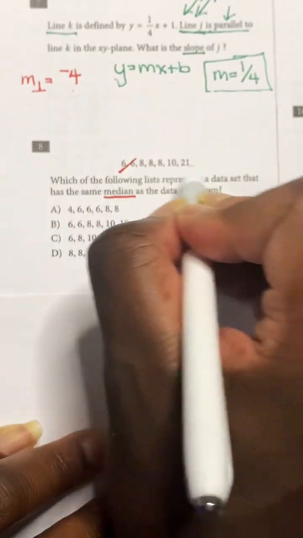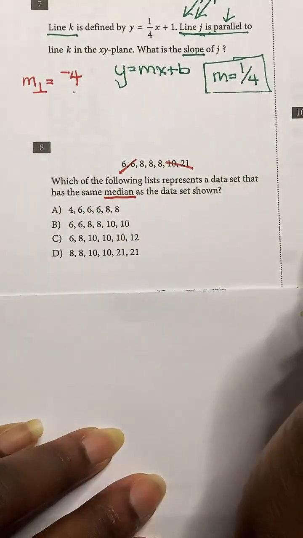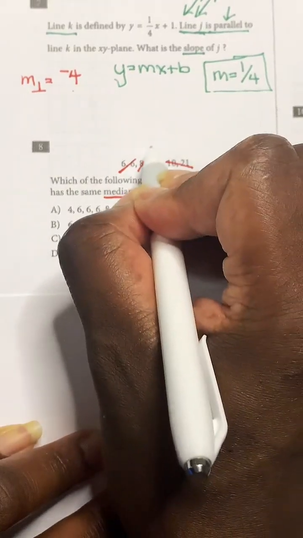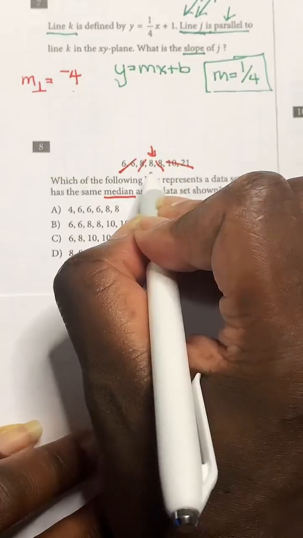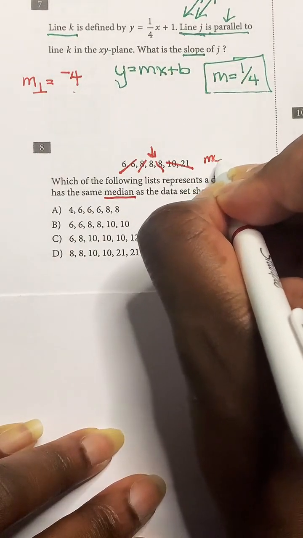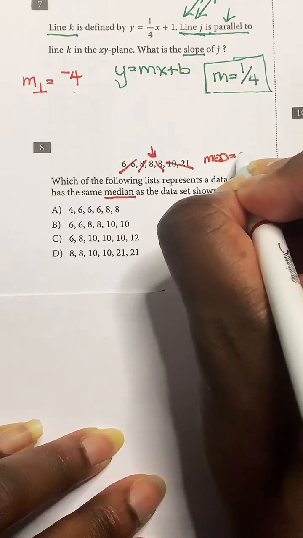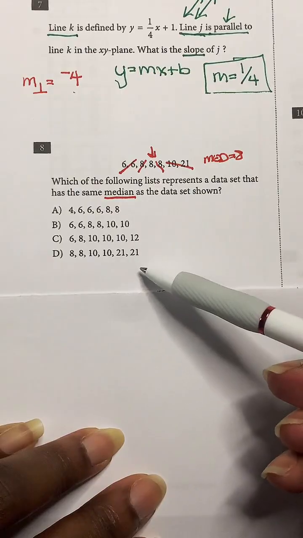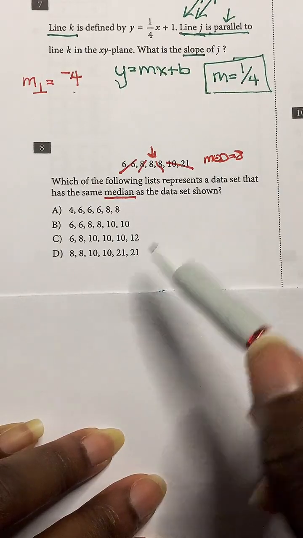So I've got 2 6s, knock those out, 2, knock those out. If I knock this one out, I knock this one out, and what I have in the middle is an 8. So my median is an 8. I'm going to do the same thing for these to see which one is going to be a median of 8.